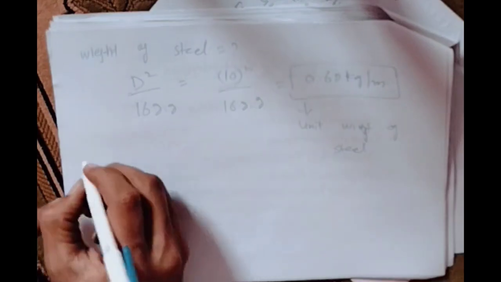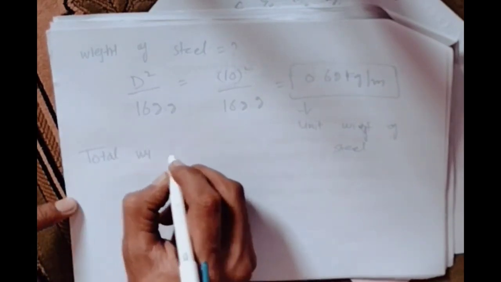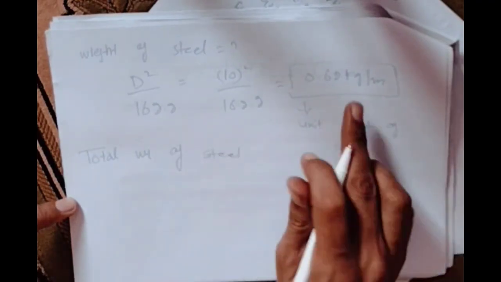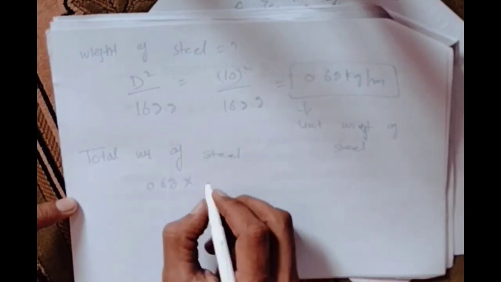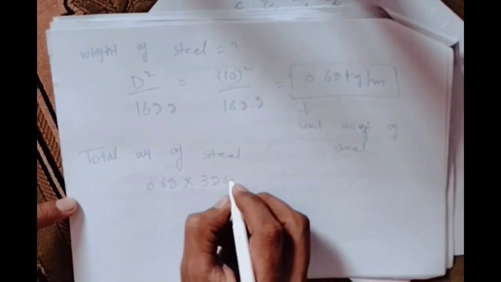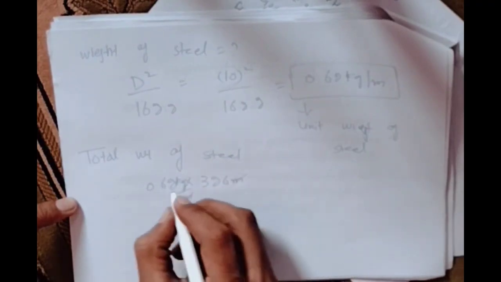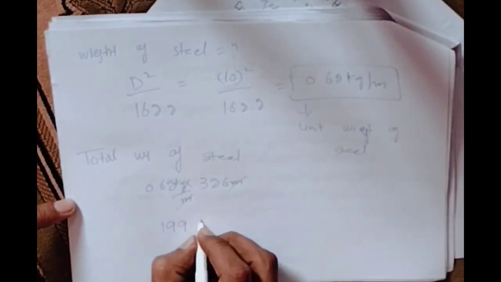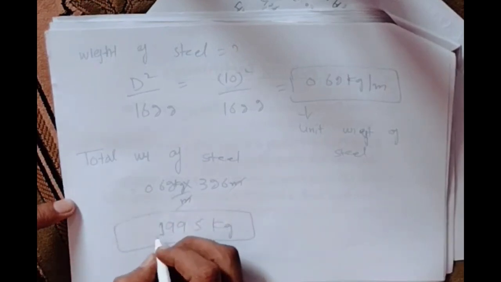Now we are calculating for the whole length. Just multiply it with the whole length and we will get the total weight of the steel. So the total weight of the steel will be 0.621 kg per meter multiplied by 326 meter, because the total length is 326 meter. So meter will cancel out and we will get the answer in kg. So 199.5 kg will be the total weight of the steel.